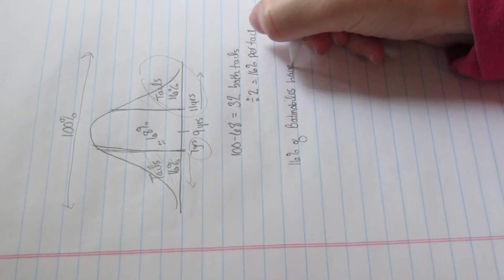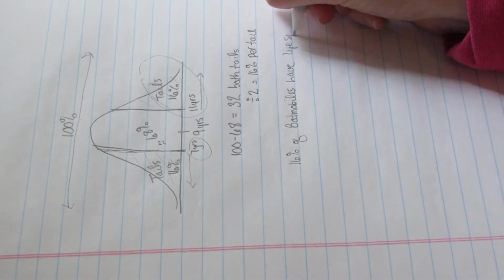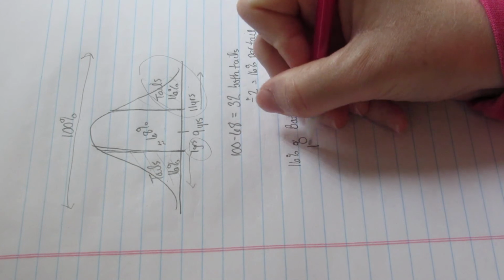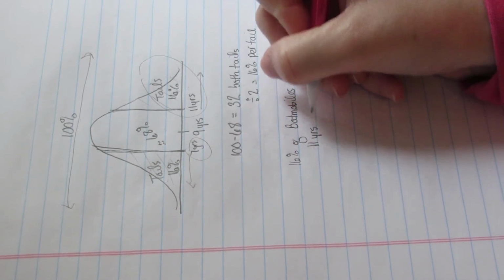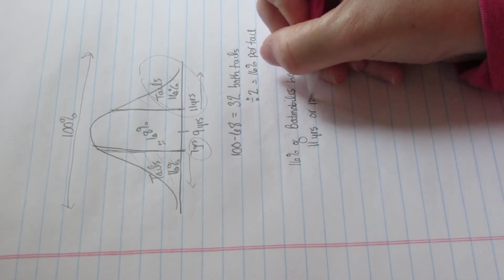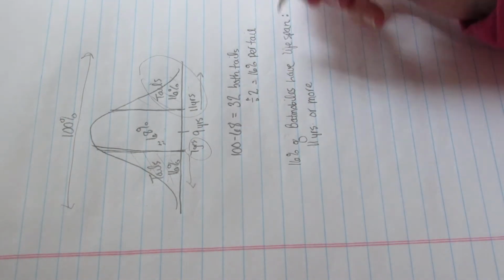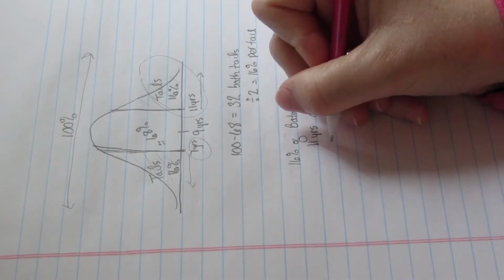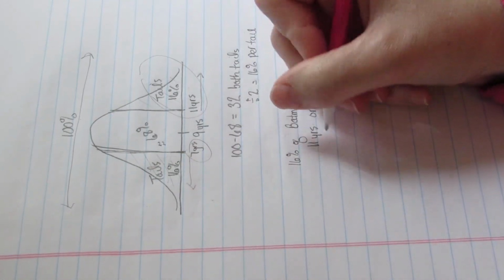So we could again write that 16% of Batmobiles have a lifespan, and we could write one of two things, 11 years or more, or higher, whichever wording you prefer, or we could write 7 years or less.